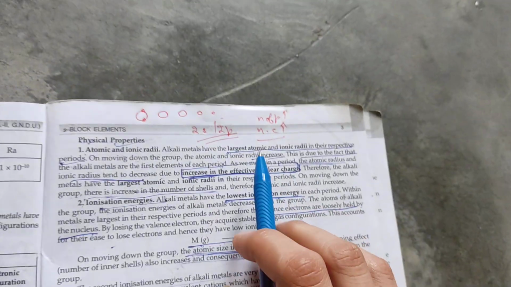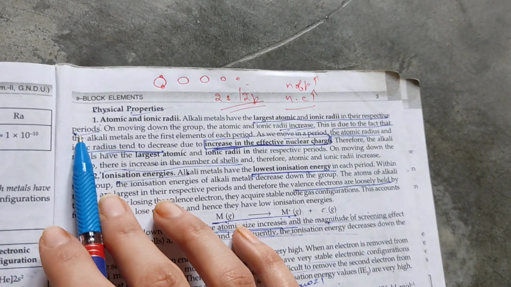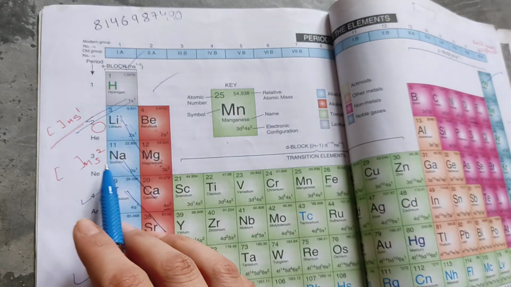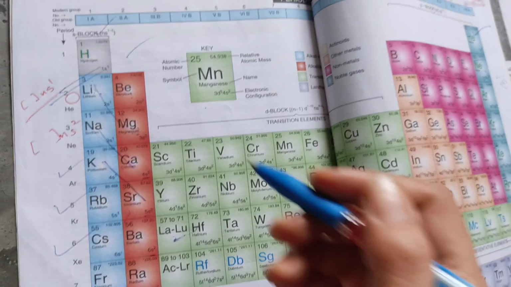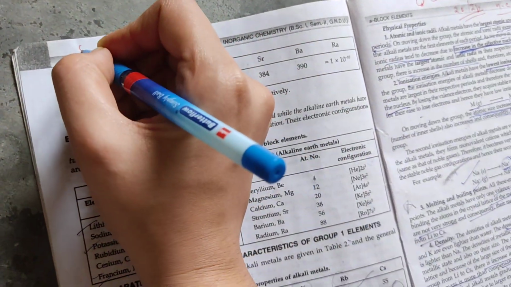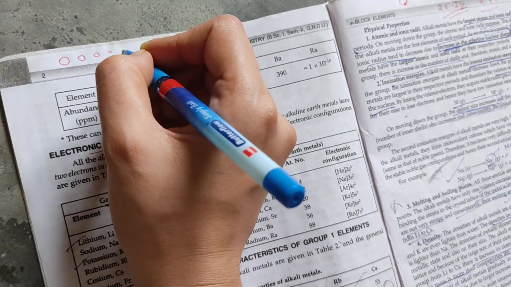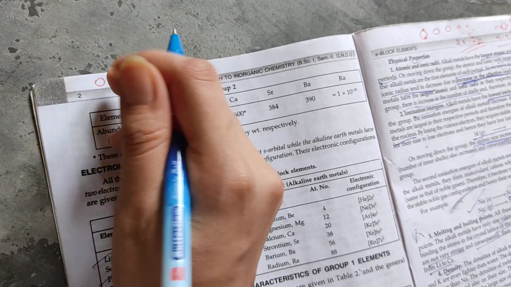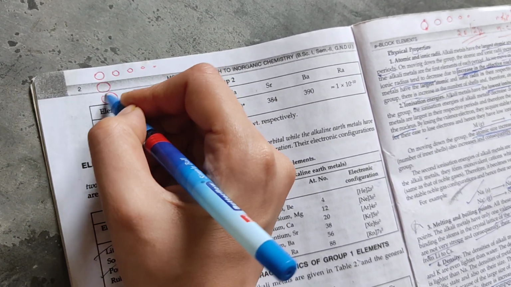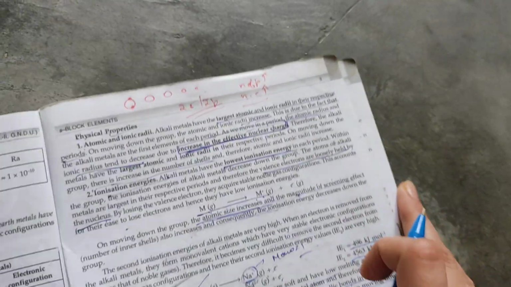So that's why moving from left to right in the period, the size decreases. So what we can say is they have the largest atomic and ionic radii in their respective periods. See, it is not just for lithium. The same would be there for sodium, potassium. You can even draw them. When we were kids, I drew you something like this, and then again, as the size increases downwards, I drew something like this. You can do the same as well.